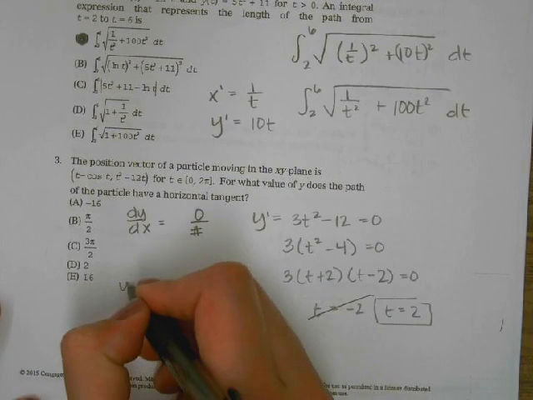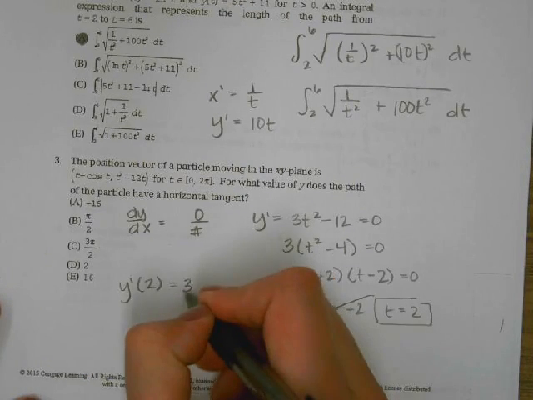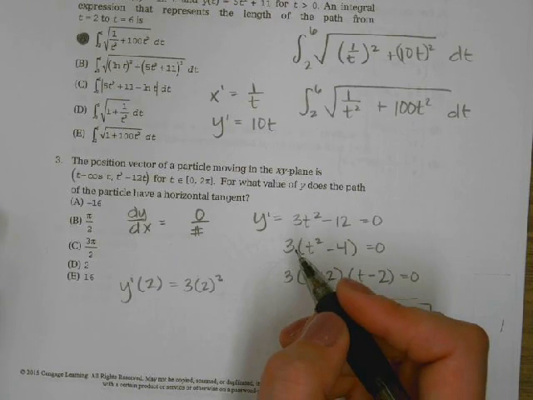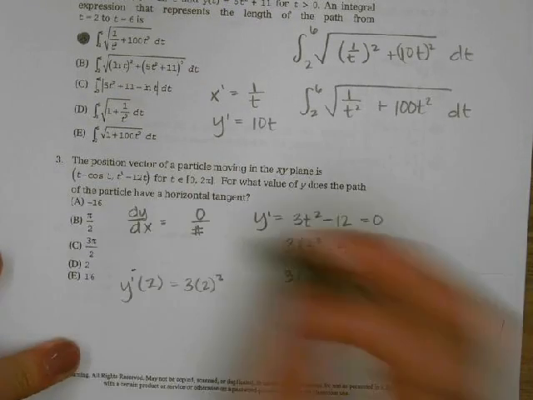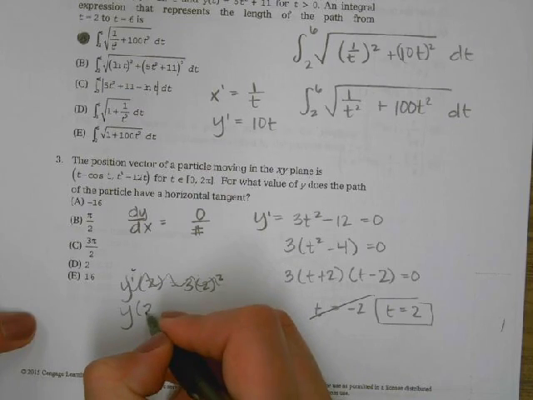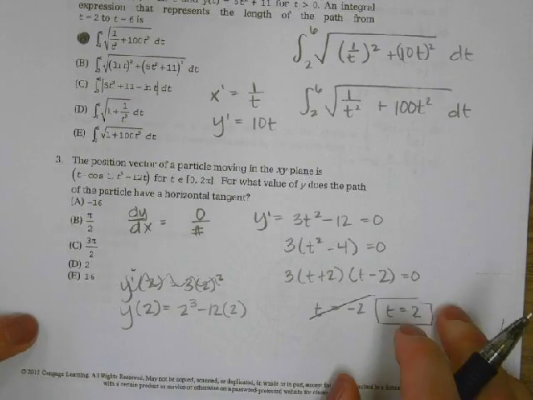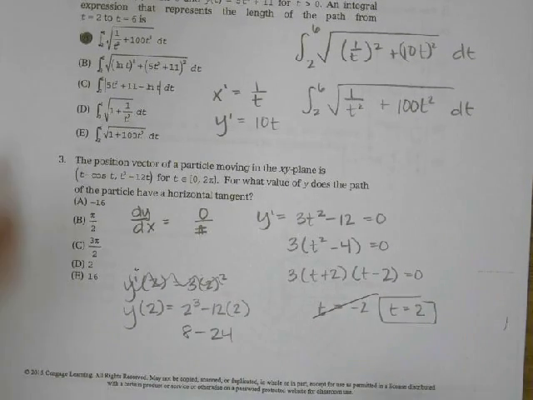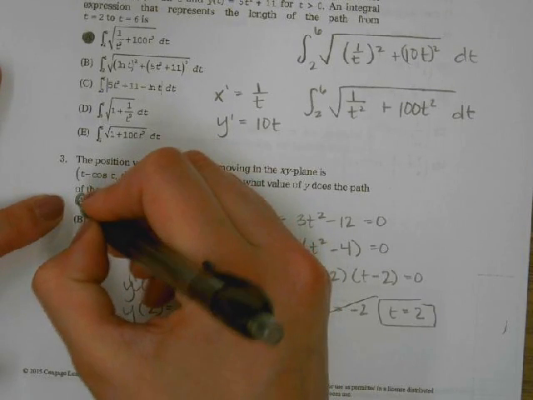So now I'm going to do y prime evaluated using 2, and that gives me 3 times 2 squared. Wait, what value of y? Oh, this is not y prime. Pretend I didn't do that. So the actual function evaluated at 2: 2 to the 3rd minus 12 times 2. That is 8 minus 24. And so the path of the particle has a horizontal tangent at y equals negative 16.